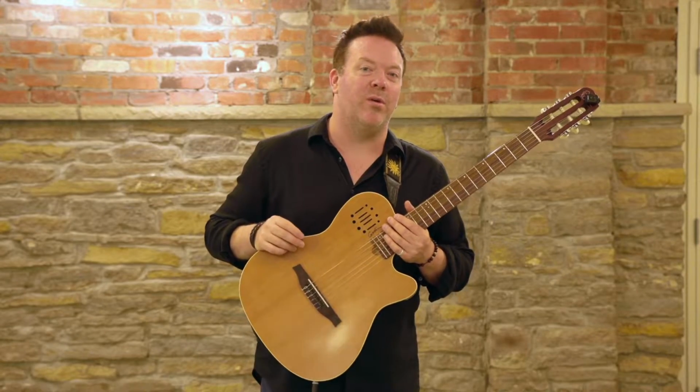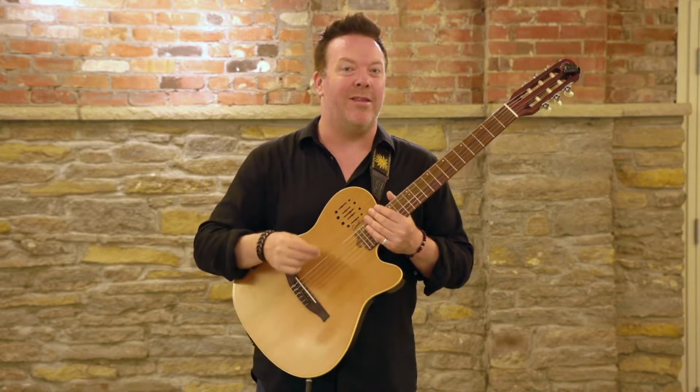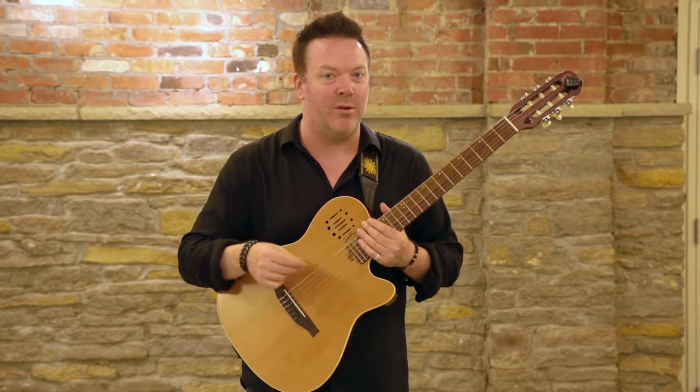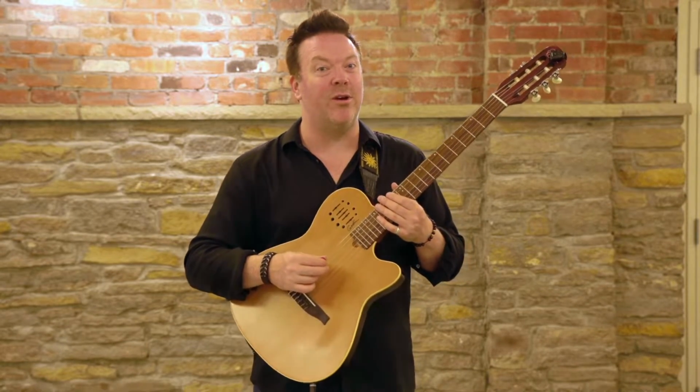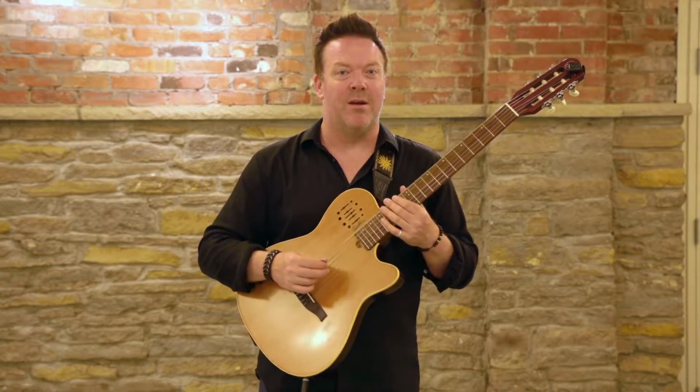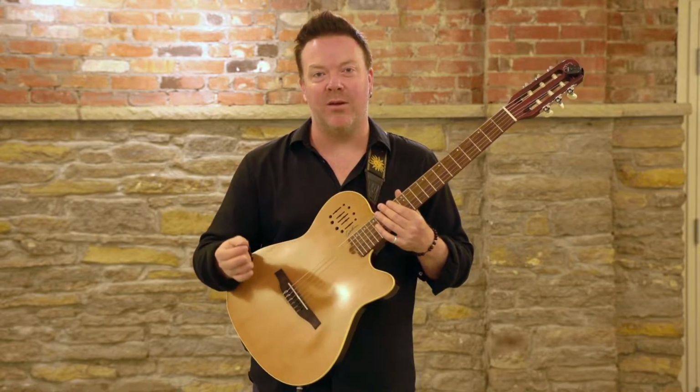In example 2, we're going to be looking at how you can include eighth note triplets as you move between single notes and chords, and how you can use eighth note triplets while you're moving between single notes and chords.